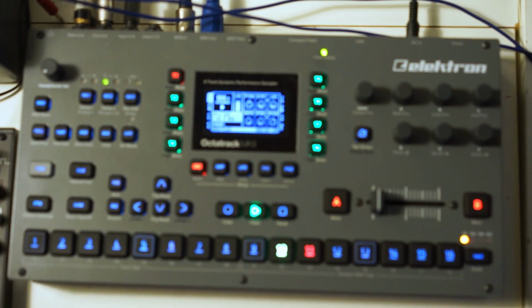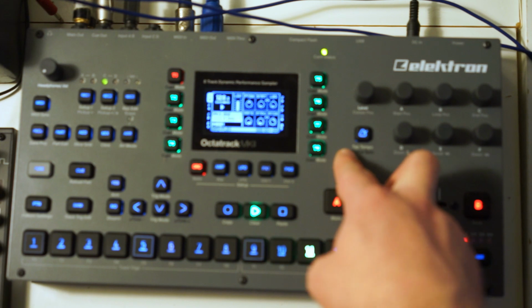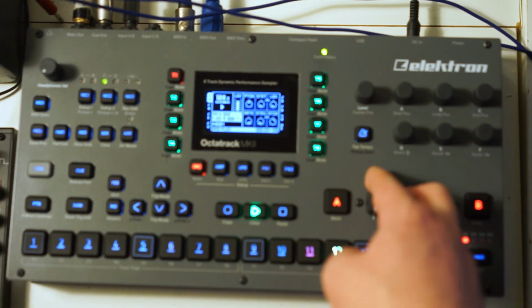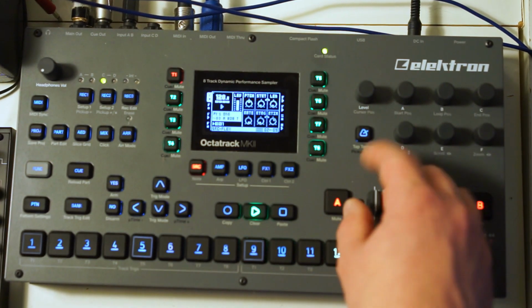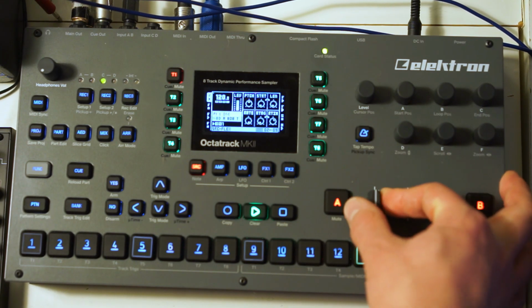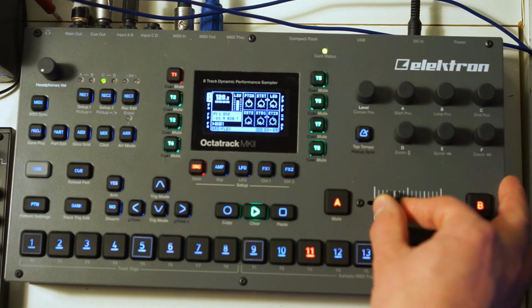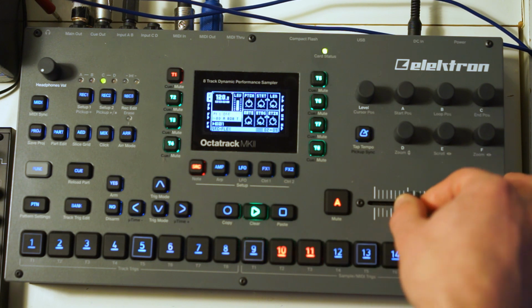It's not an on-off type either, so you pick the end values of each scene and Octatrack smoothly transitions between them when you move the crossfader.